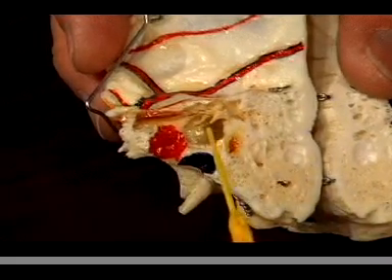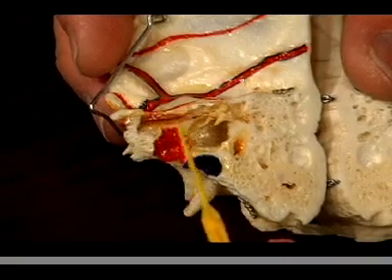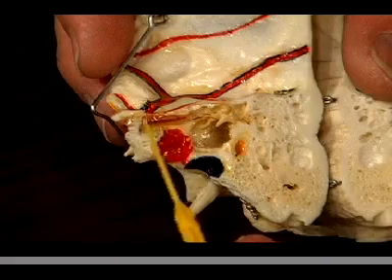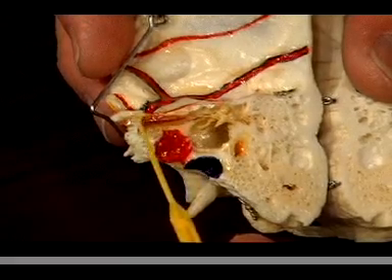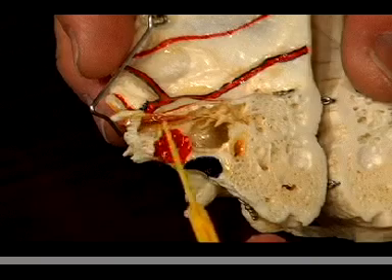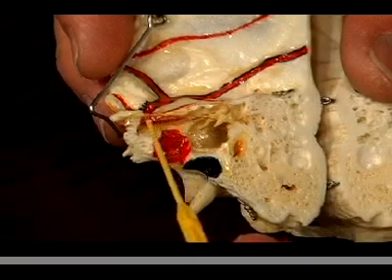Back to the middle ear. If we move anterior medially, and this would be moving parallel to the ridge of the petrous portion as if we're moving toward the nasal cavity, you can follow what we pointed out on the ear model, the tensor tympani muscle.